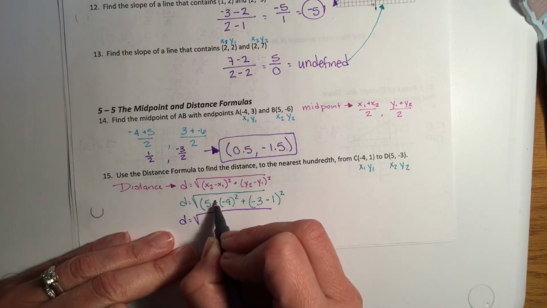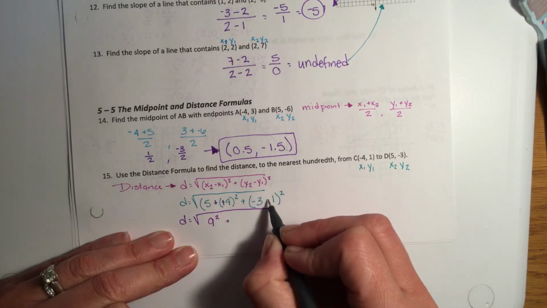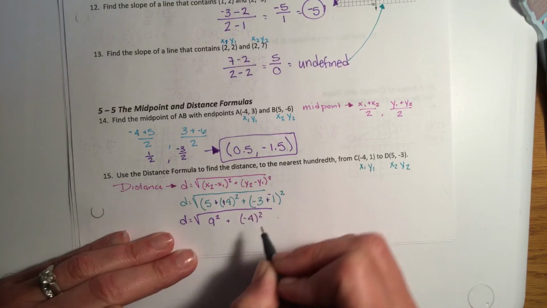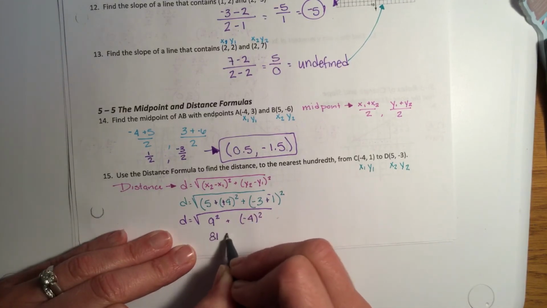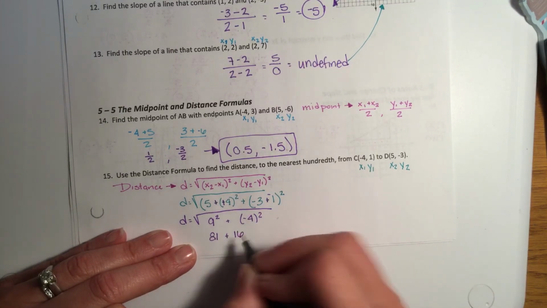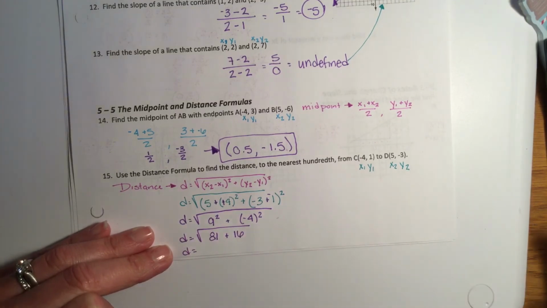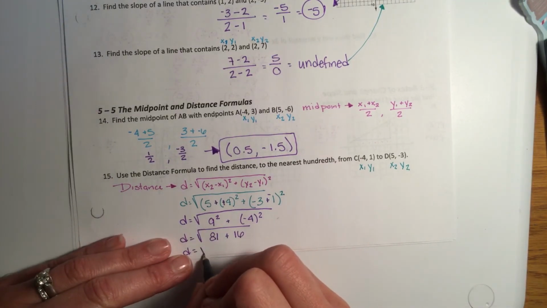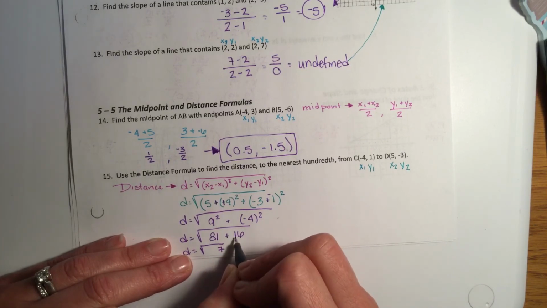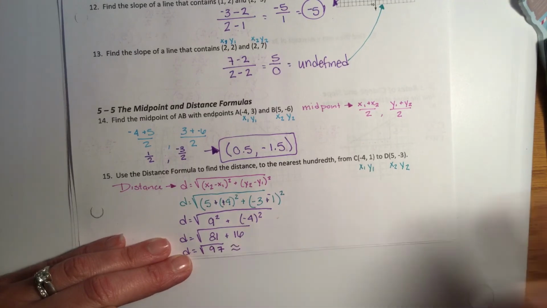Subtracting a negative is actually adding, so this turns out to be 9 squared plus, and then I always add the opposite, so this is going to be a -4 squared. 9 squared is 81. Remember, negative squared always ends up positive. So 81 and 16. 6 and 1 gives me 7, 9 and 1, or 8 and 1 give me 9, and then we're going to put this in our calculator.